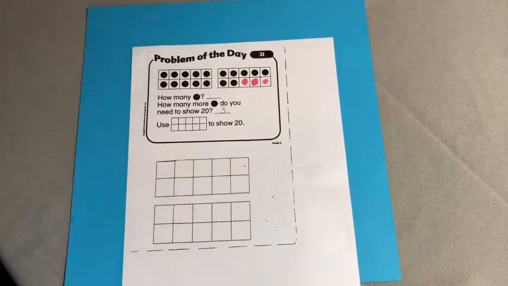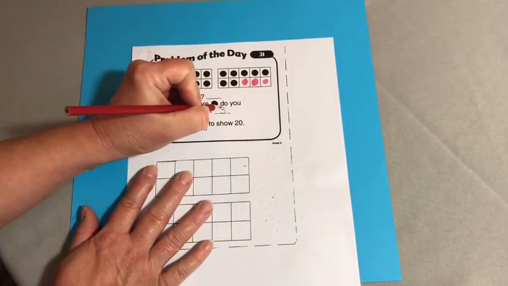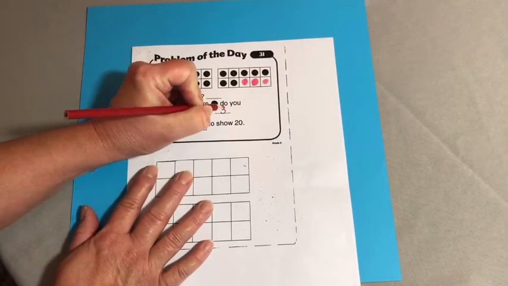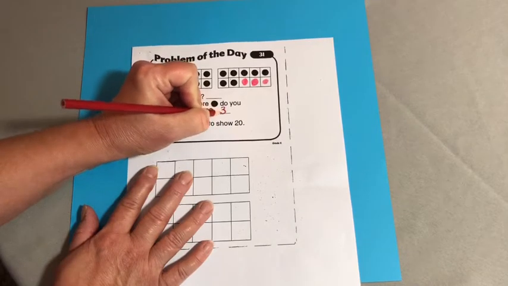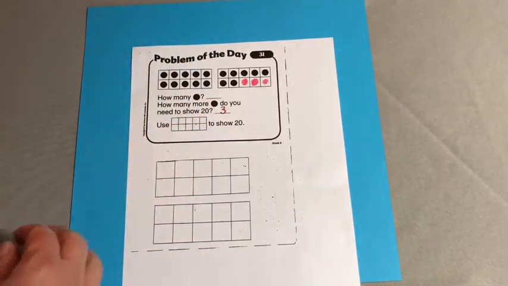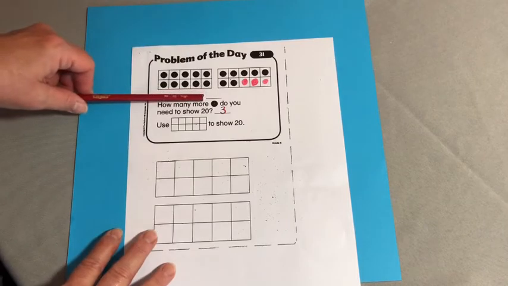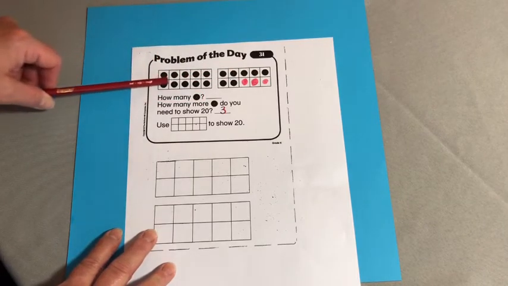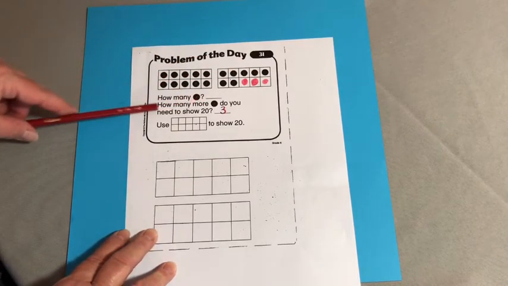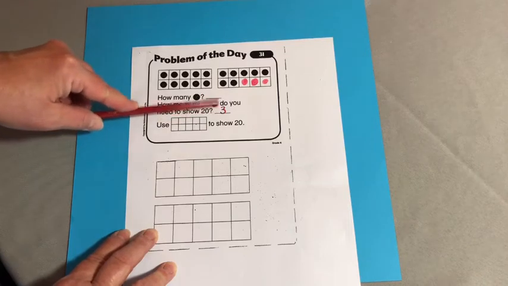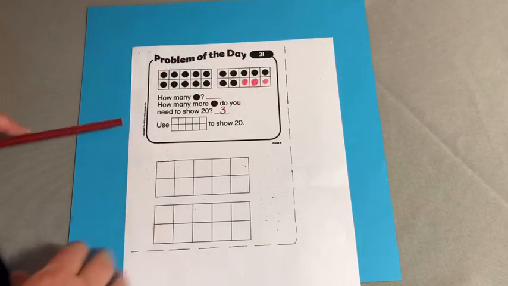I should have written that in red so it would match the color of the dots, but that's okay. I'll just color it over. I needed 3 more dots. So at this line, you're putting how many black dots there are already. And for this question, you're putting how many you need to make 20.